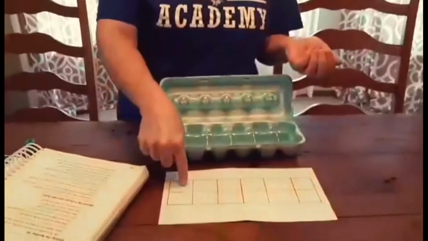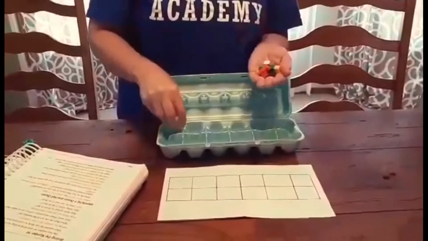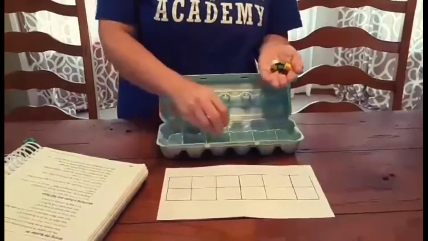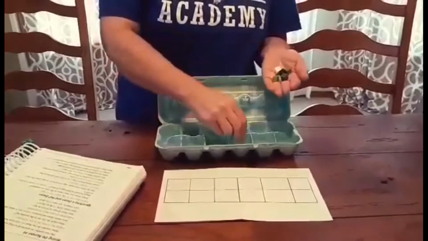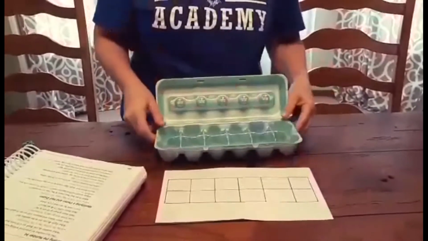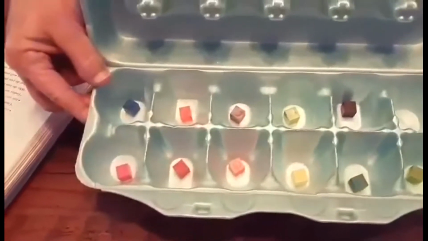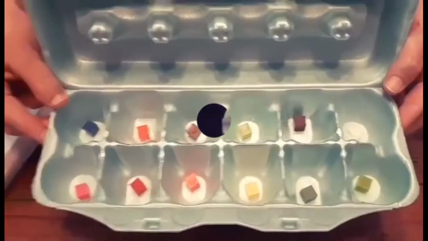So take your linking cubes, and how many is it going to take to fill up your carton? And if you're using paper, just put it on the squares. Okay? 1, 2, 3, 4, 5, 6, 7, 8, 9, 10, 11, 12. So it's going to look like that. You should have one egg in each container.